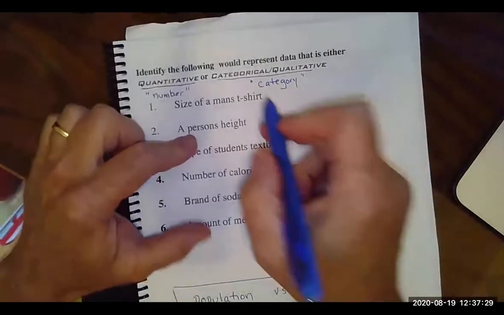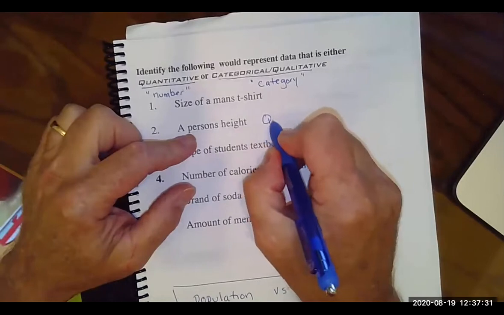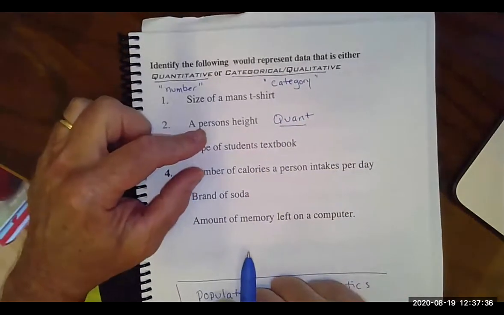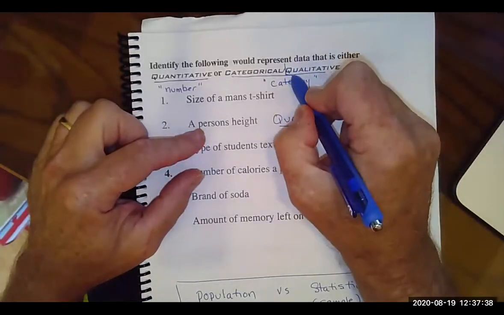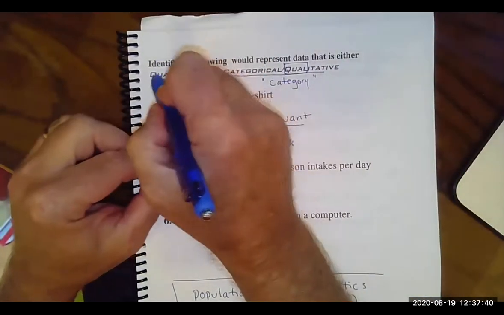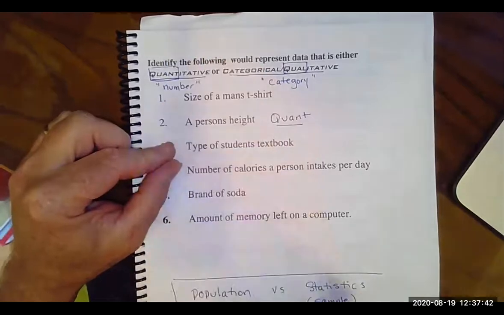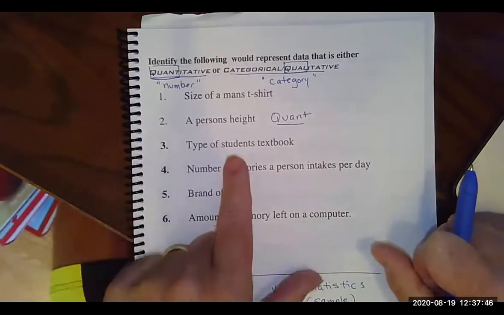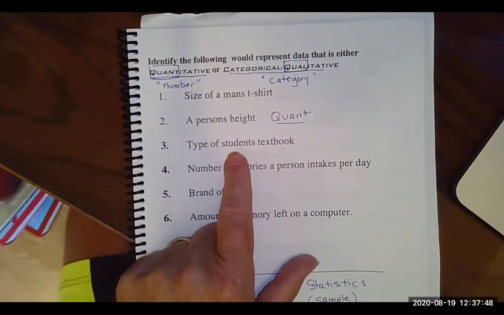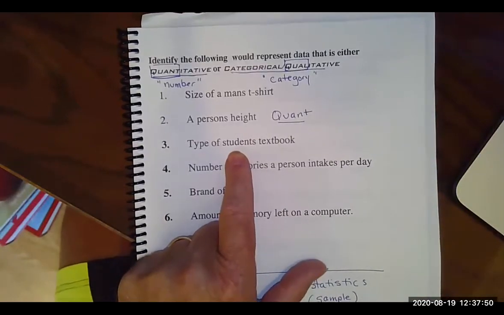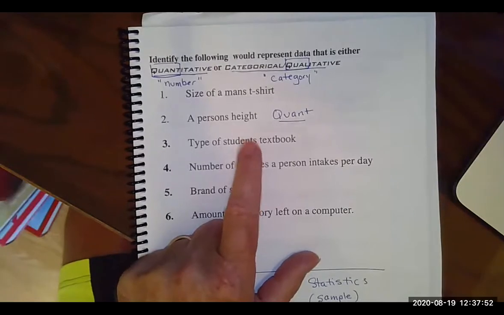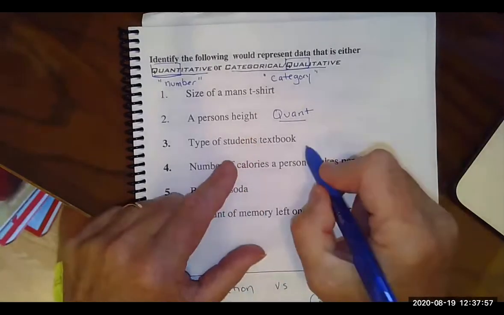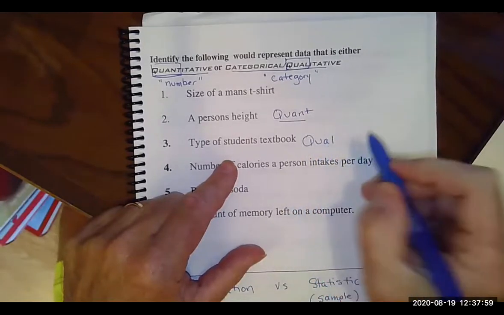So I'm going to use Q-U-A-N-T. I'll use quantitative. I'm going to abbreviate Q-U-A-L and Q-U-A-N-T, just to abbreviate so I'm not writing so much. Okay, type of a student's textbook. Type like math, English. See, there's no number assigned to that. That's a category or a quality. So this would be like qualitative.